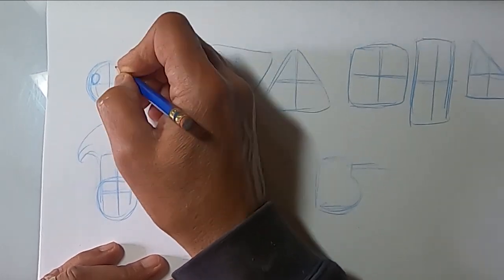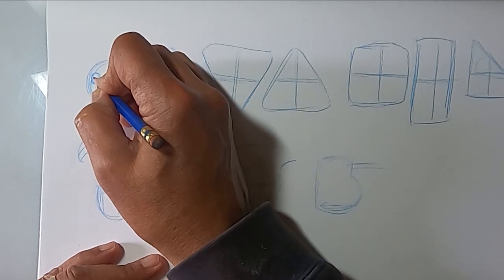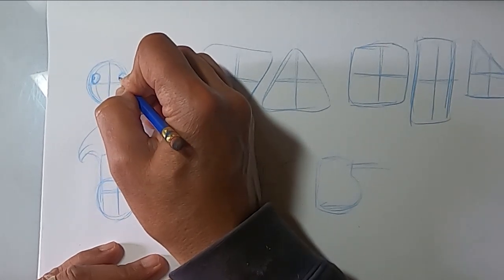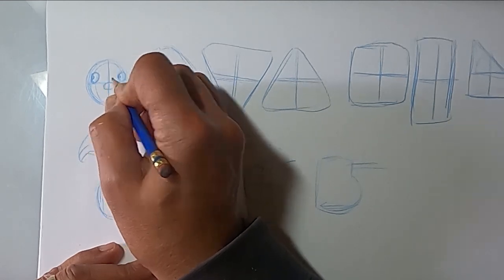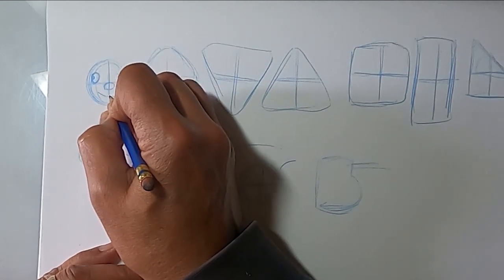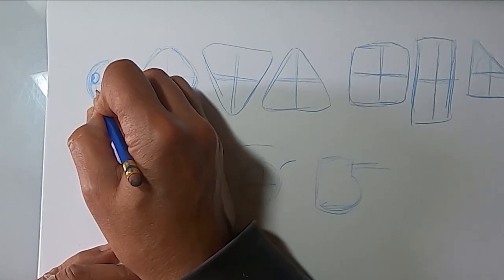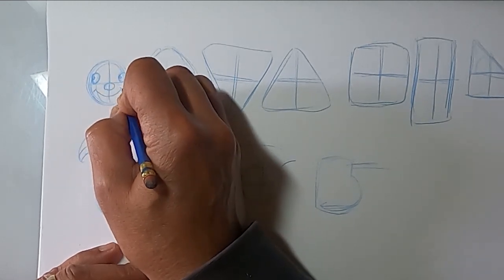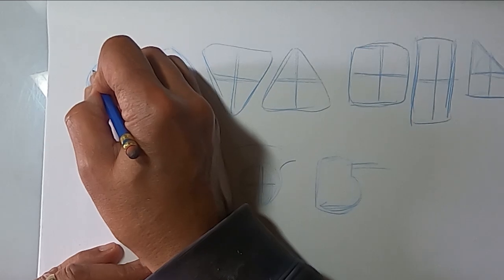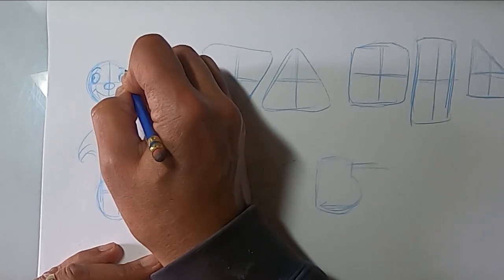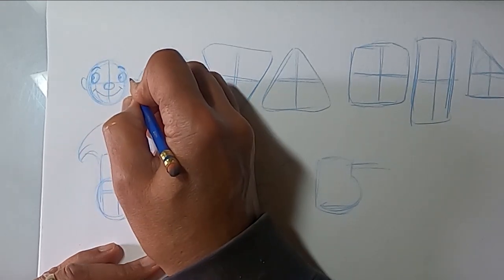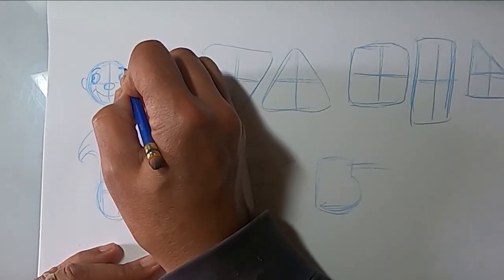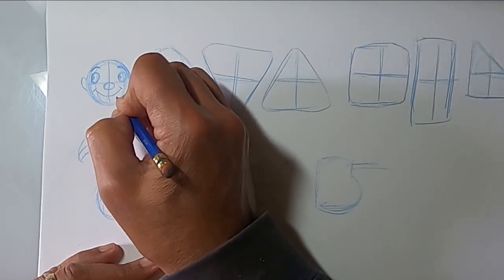like this, and put dots for eyes in here like that. Make a little circle nose like this, and have a little smile like this. And some eyebrows that are inside the circle like that. Then you could add ears if you like. This line should come around probably here.